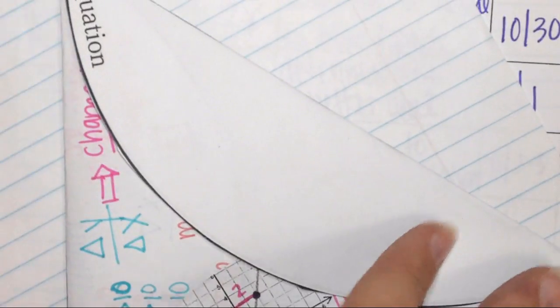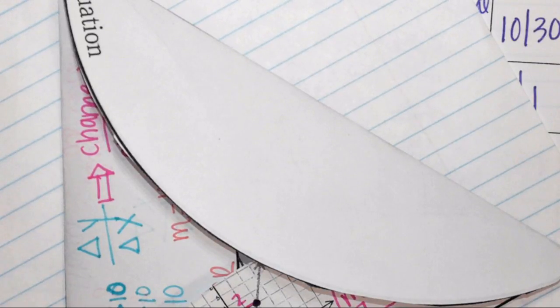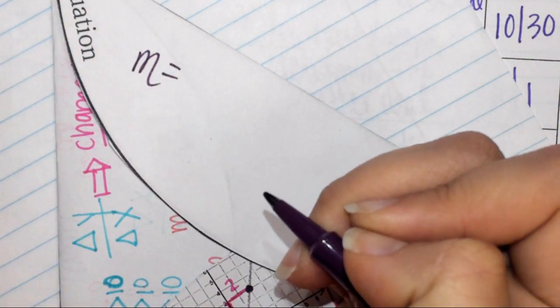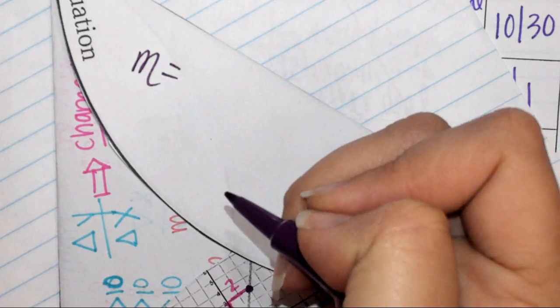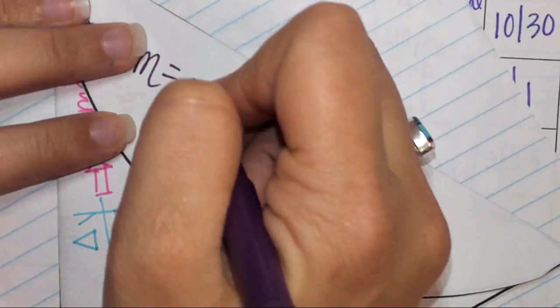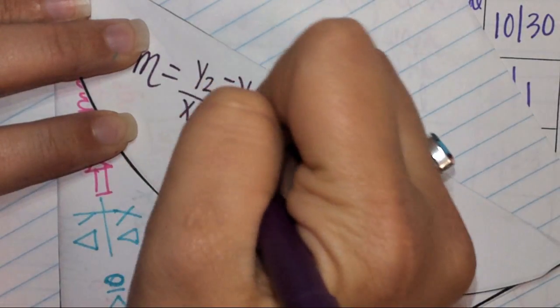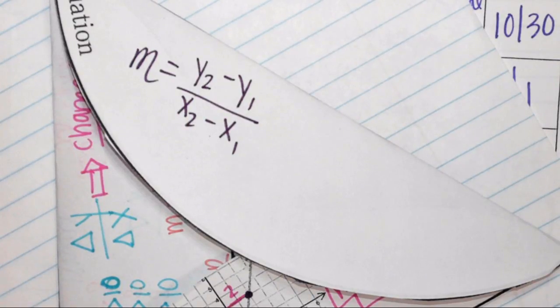So does anybody remember the slope equation? Oh, it's like y equals mx plus b. That's slope-intercept form. Oh, wait. Slope is m, right? So it's m equals something. Does anybody remember this? Or okay, all right, great.